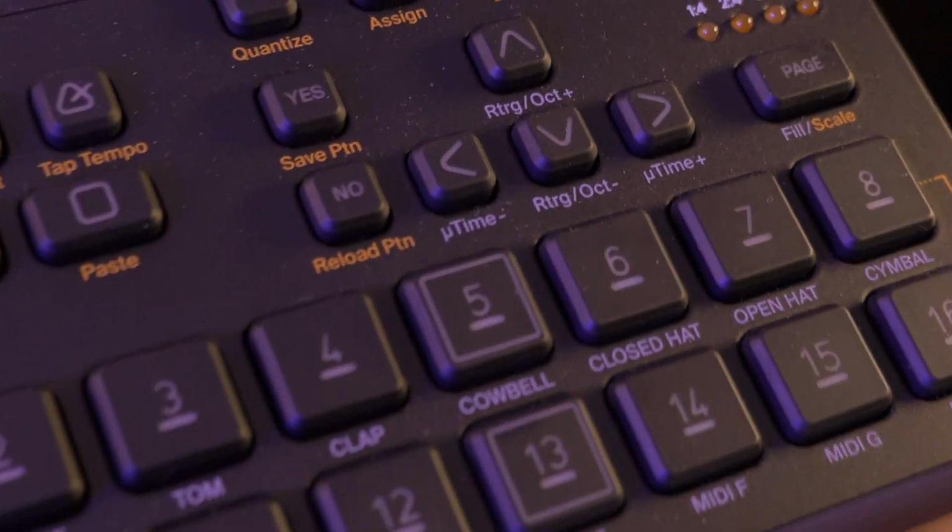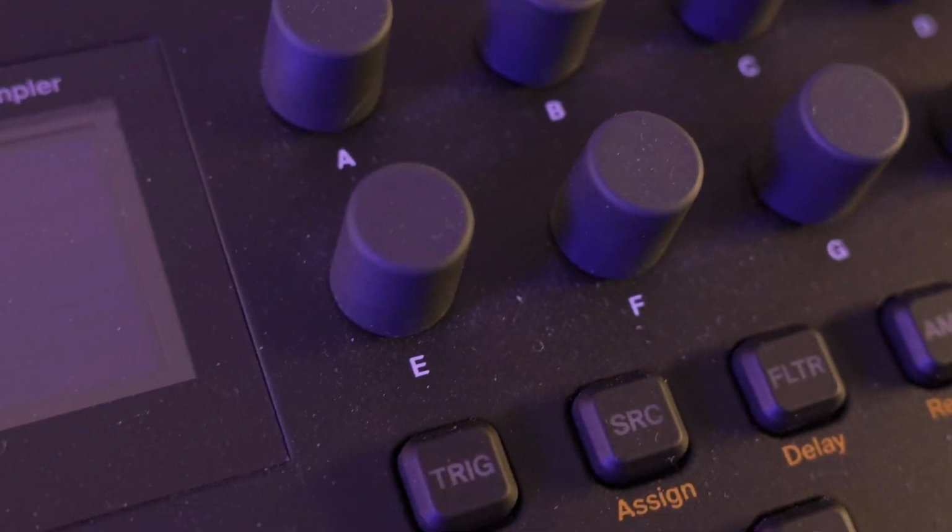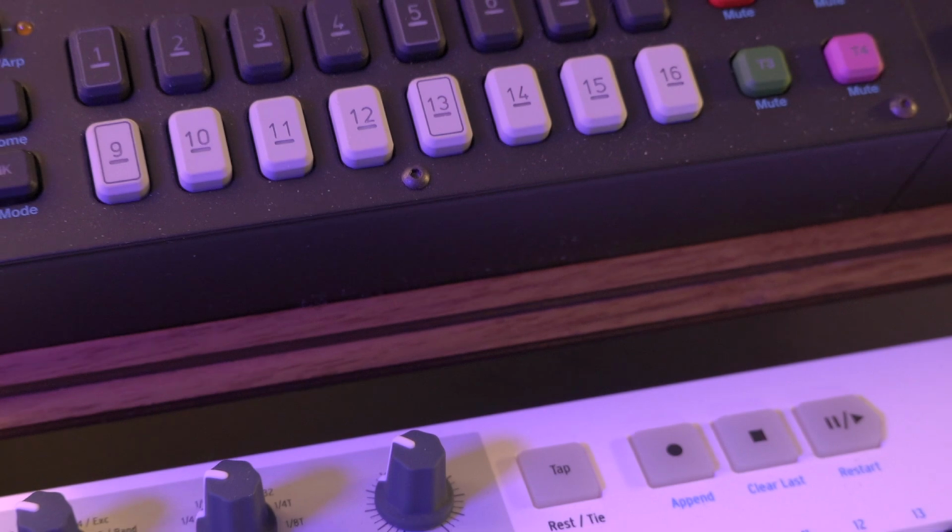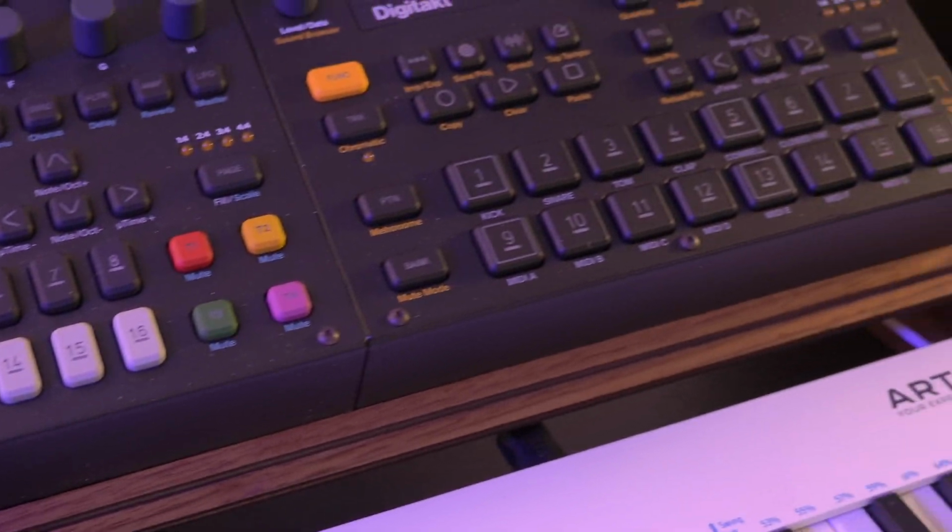I have a video on that, which you can check out in the card if you're curious about how I sync those devices. And yeah, they're super fun, and they obviously complement each other musically really well because one's a sampler and one's a synth, and you can even resample synth sounds into the Digitakt if you find that you're running out of voices on the Digitone.